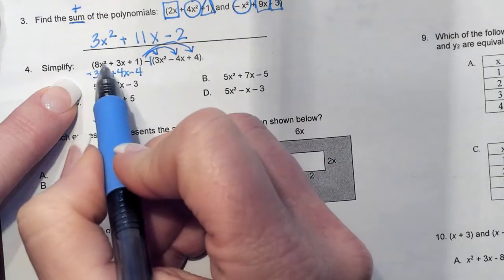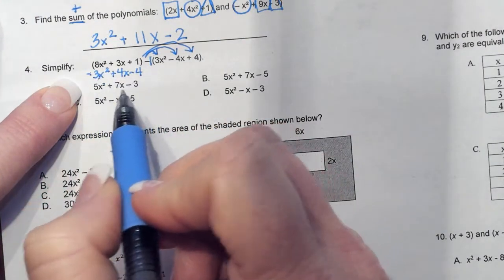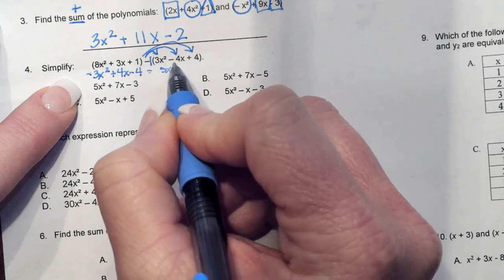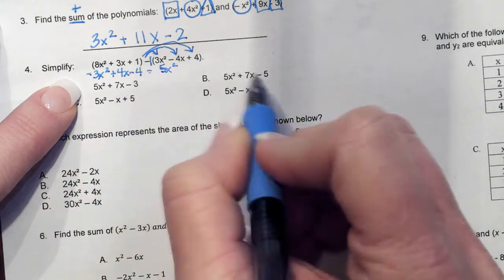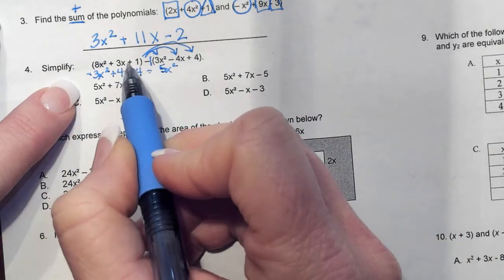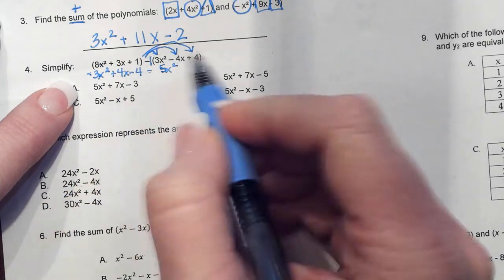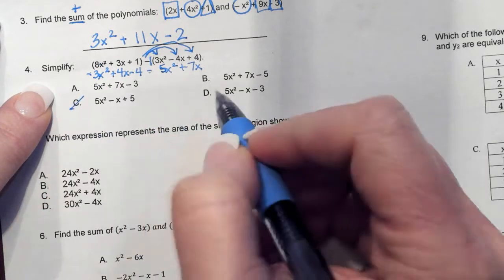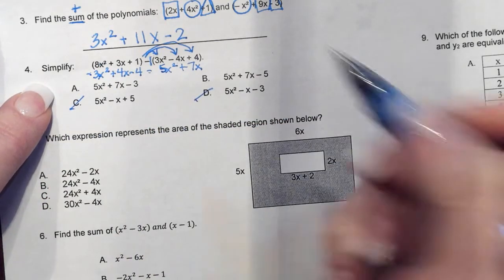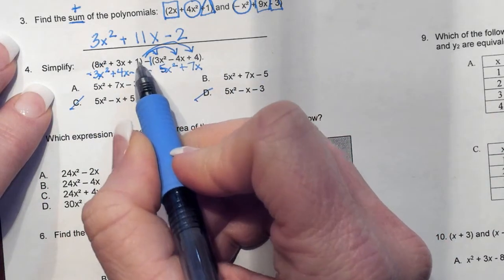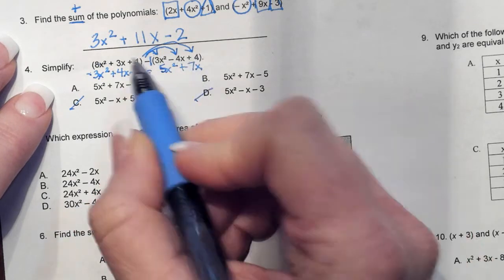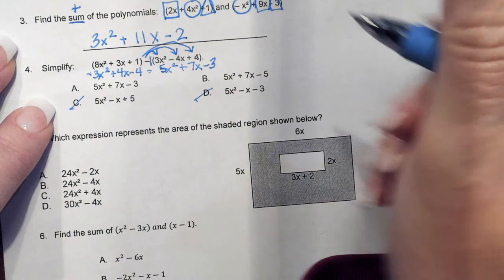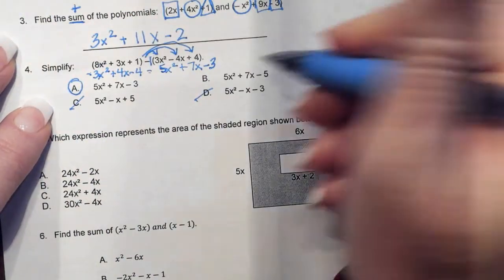So now I have 8x squared minus 3x squared. I know that's going to give me 5x squared. And there's not anything that I can eliminate from there. And then 3x plus 4x gives me a positive 7x. So I can get rid of C and I can get rid of D. And then 1 plus negative 4, or 1 minus 4, gives me a negative 3. So that means A would have to be my answer.